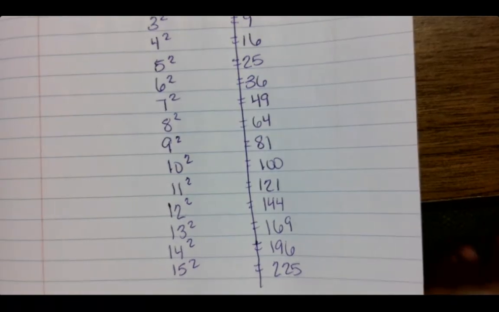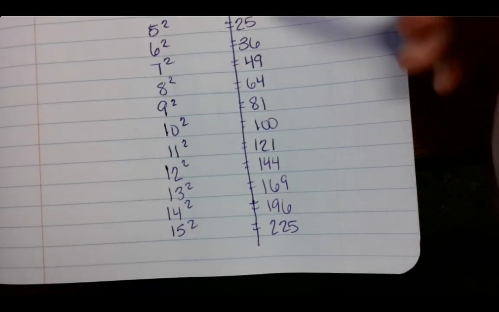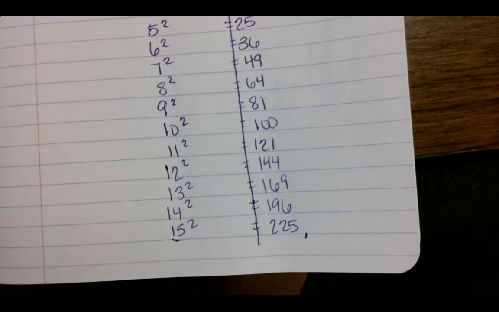225. Okay? The one thing you need to remember is if you take the square root, just the plain old number is the answer that I'm looking for. The square root of 225 is not 15 squared, it is 15.